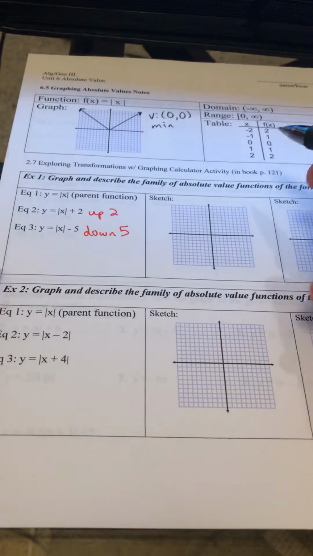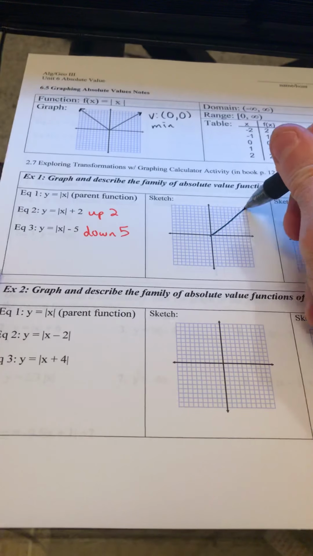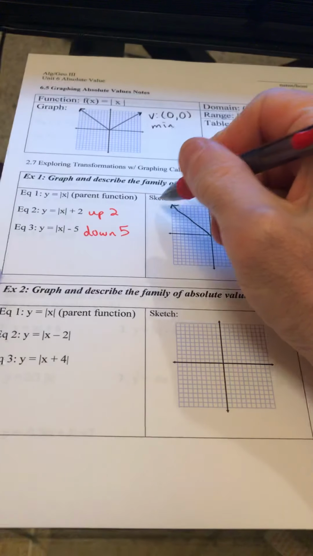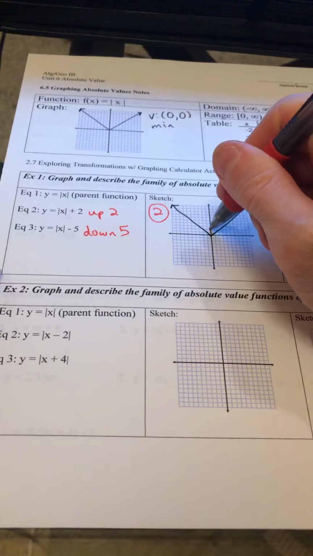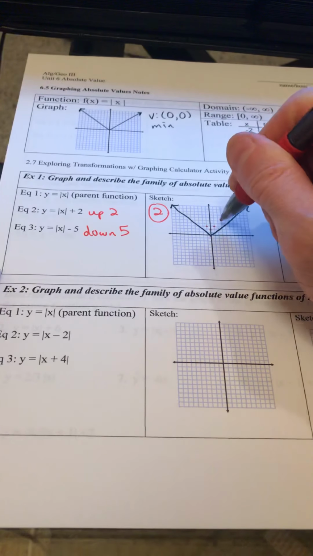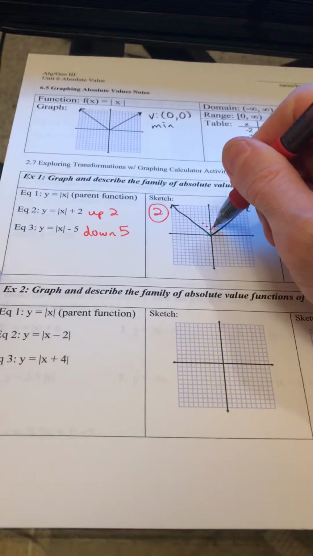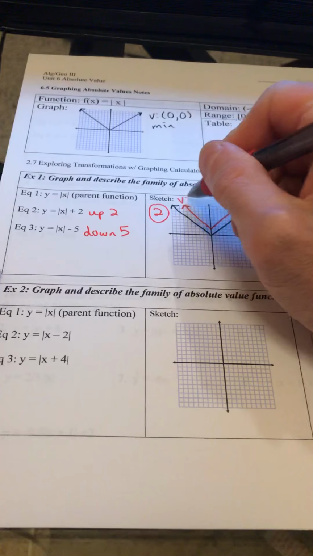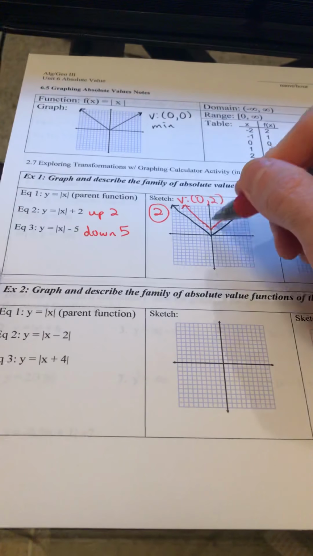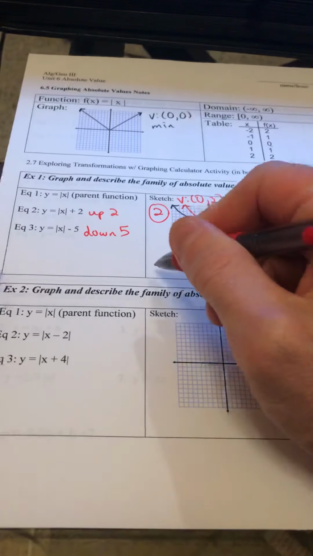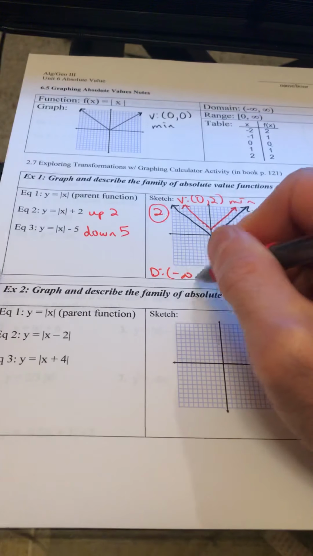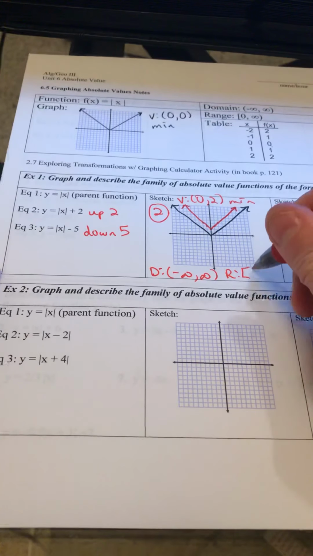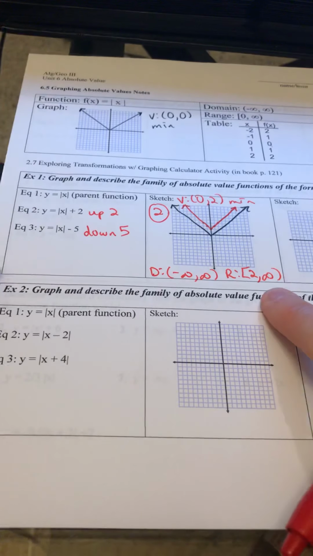Now, from there, what I am going to do is just do a quick rough sketch. And then for the first one here, I'm going to just basically move every point up 2. And then we'll talk about all of the different characteristics. So to start, when you shift it up, the vertex is now 0, 2. It's still at the bottom, so it's a minimum. Domain will not ever change. What does change is our range is now positive 2 to infinity.